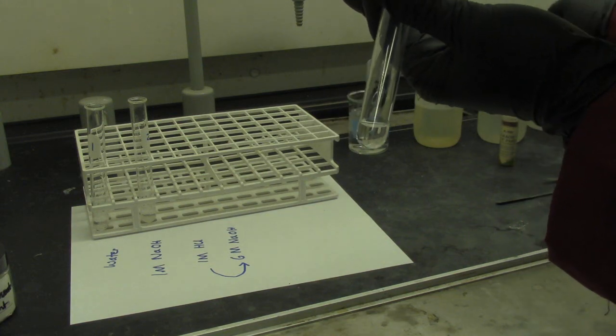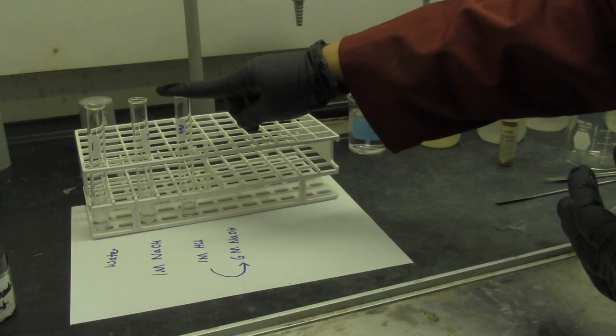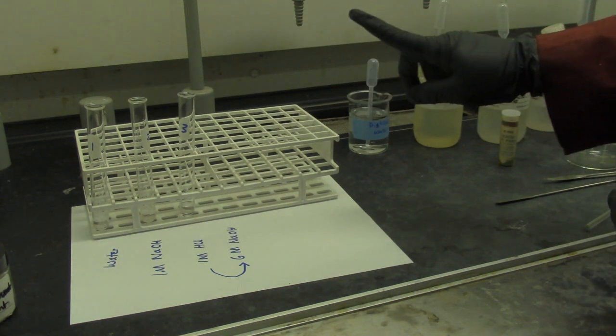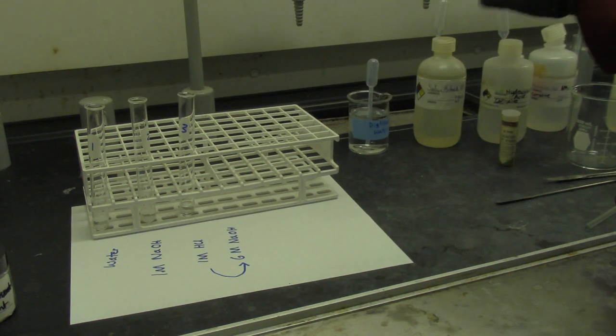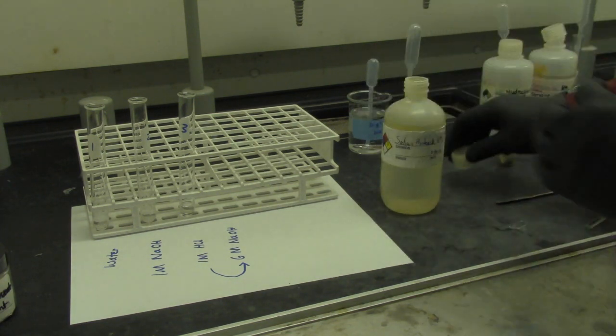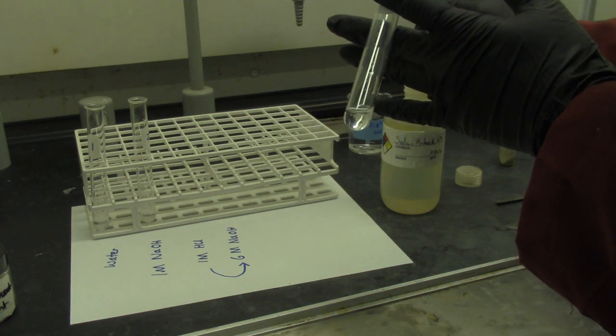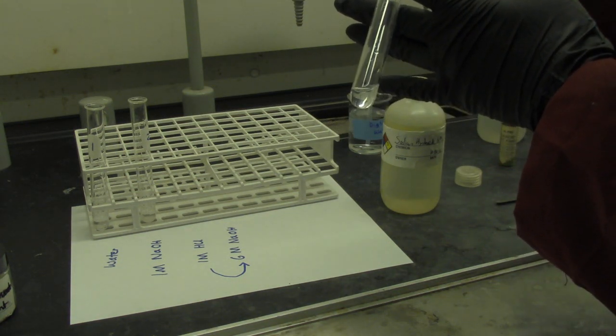To this test tube, number 3, we will add 6 molar sodium hydroxide, just a few drops. Let's see what happens.